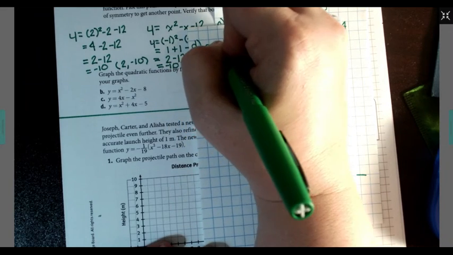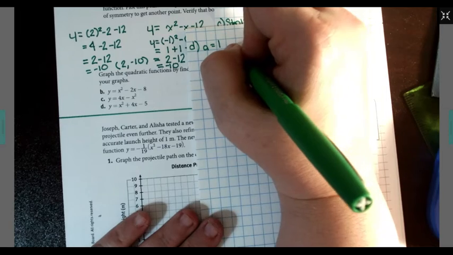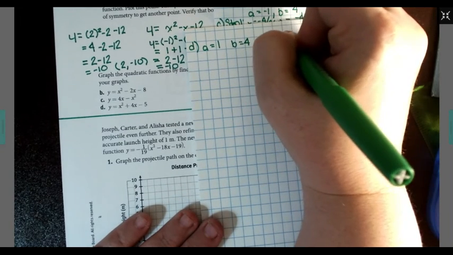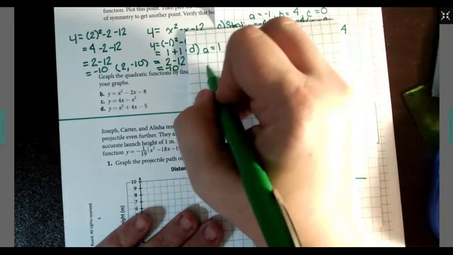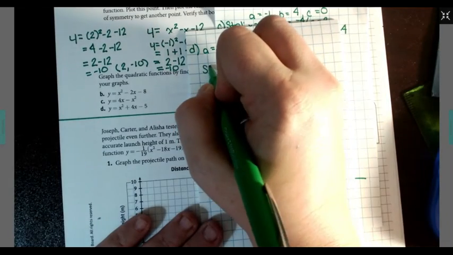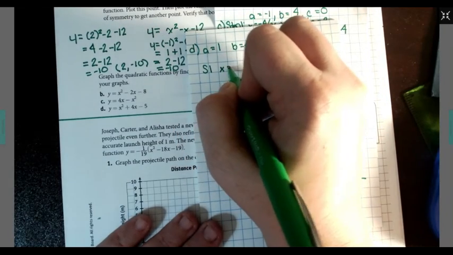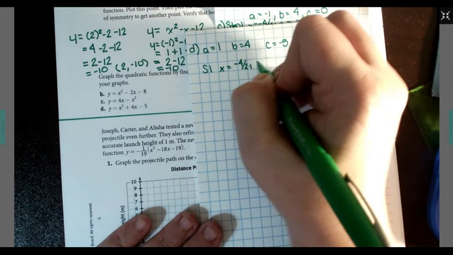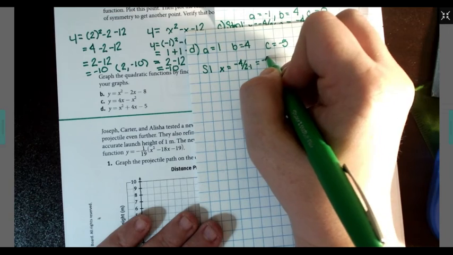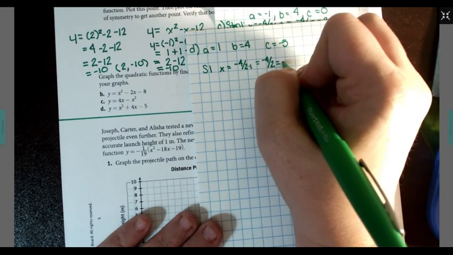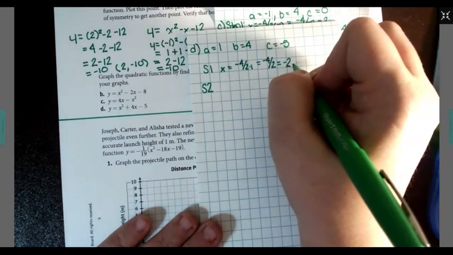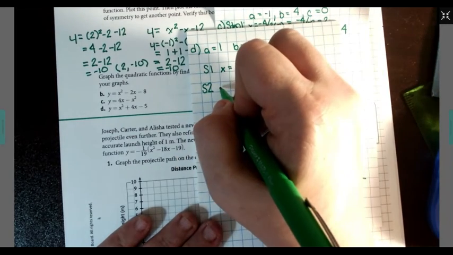So first going to identify A is 1, B is 4, C is -5. So step 1, x equals -4 over 2 times 1, which is -4 over 2, which is -2. Step 2 says plug the -2 in, find your vertex.